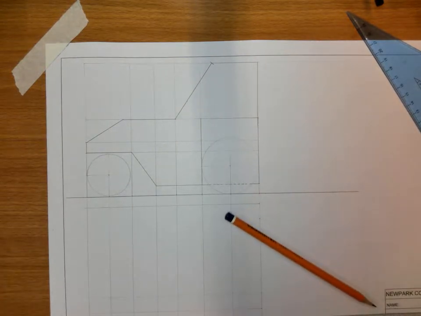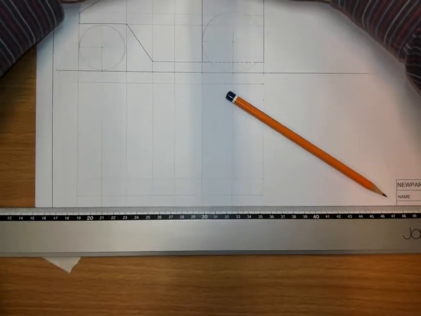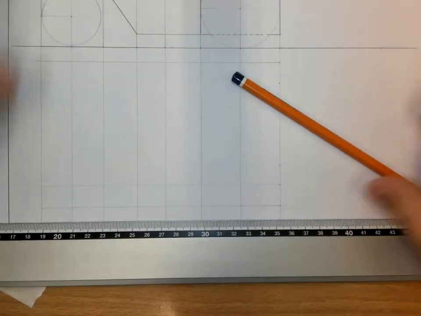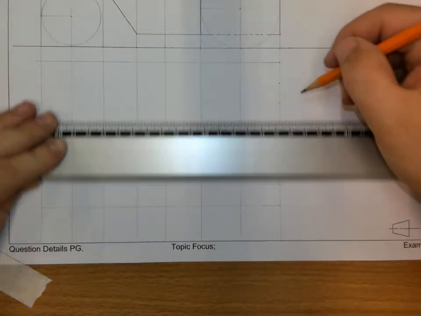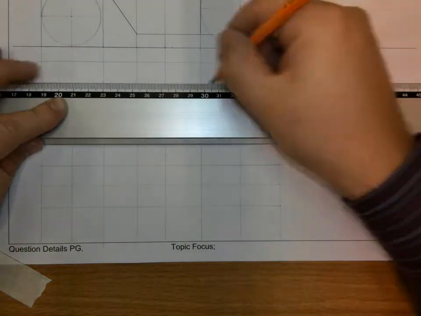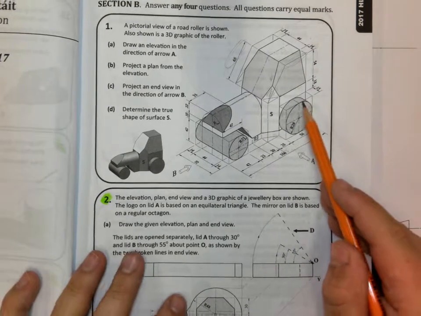Okay, so I'm going to move the visualizer onto the page and just zoom in here. Right, now the first thing I'm going to draw in are the two wheels.